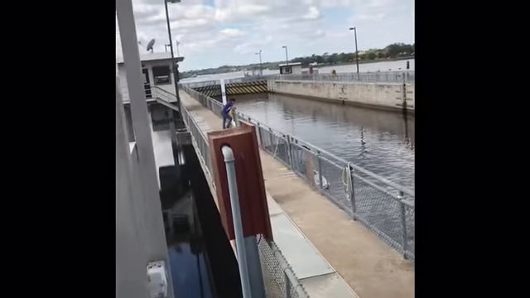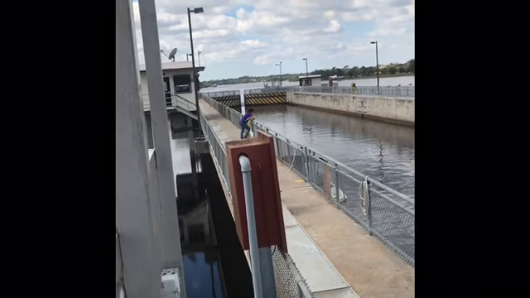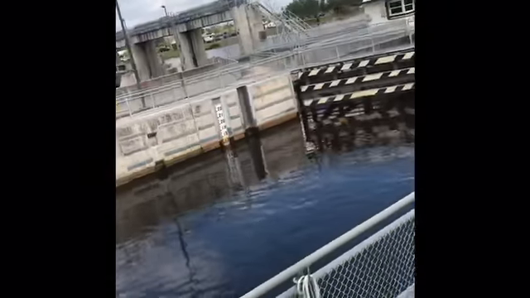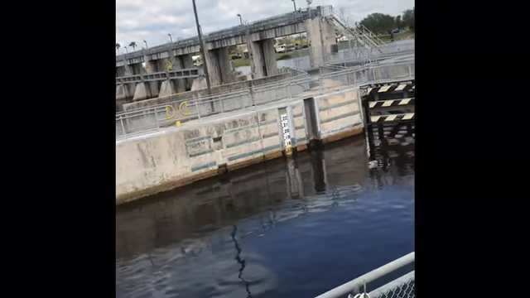We're just going to wait and see what happens here. But you can see the gates opening and that's shrinking. You can see the zonation lines again.